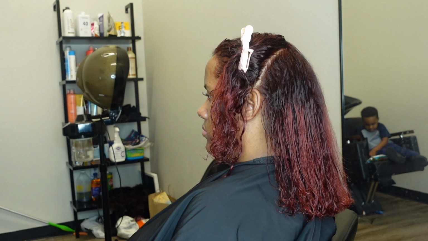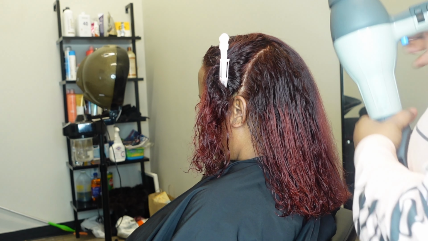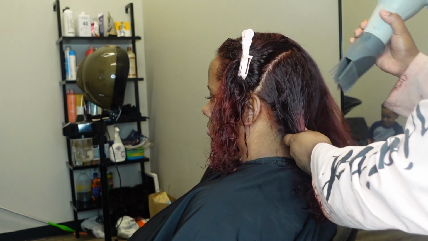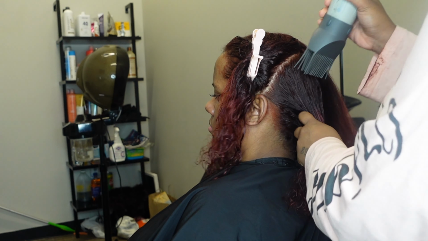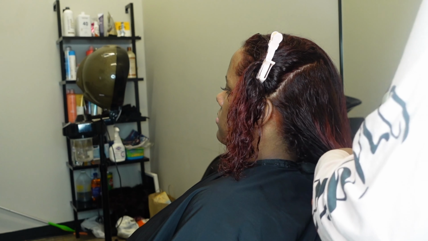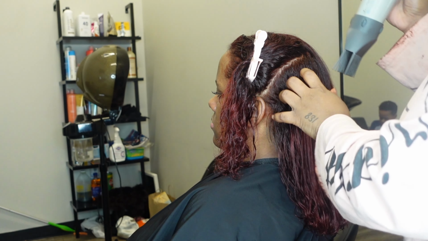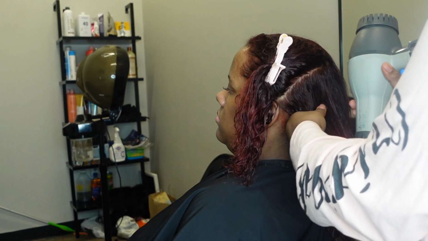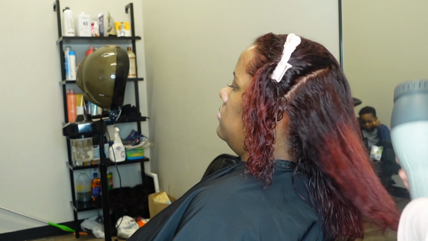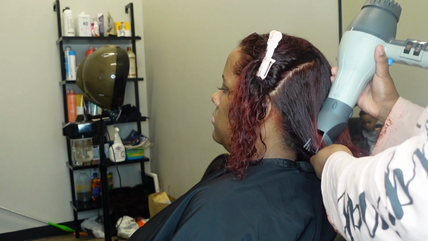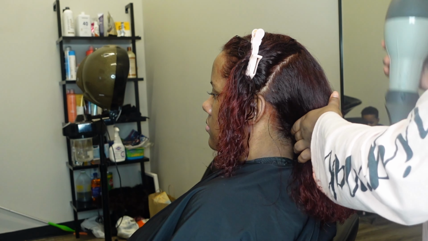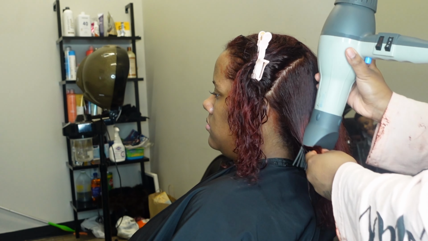So the color that I used was Pravana. I used 7RR. It's like 7.83 or something like that. RR stands for red, red. I used 40 on her ends, and on her roots, I used 20 developer, because if you didn't know, you can only use up to 20 developer on the root of your hair, and then the rest of your ends you could then use 40 developer, just because it's one of the highest that you could possibly have. Some people even go up to 50, but I haven't seen it in person. But that's neither here nor there.